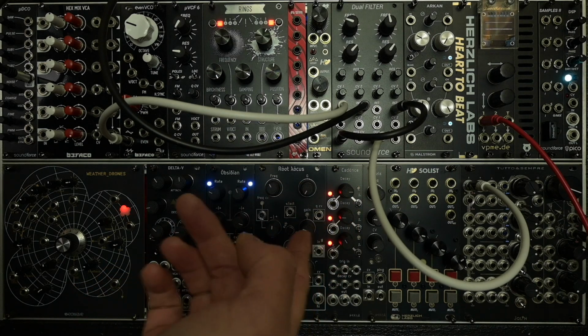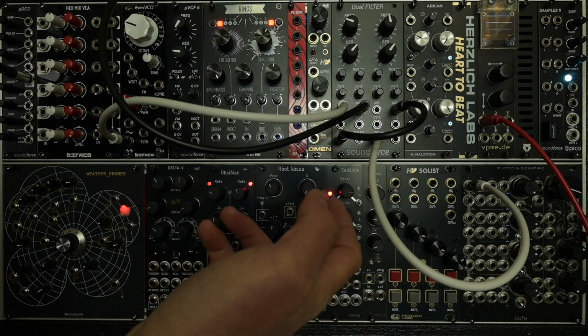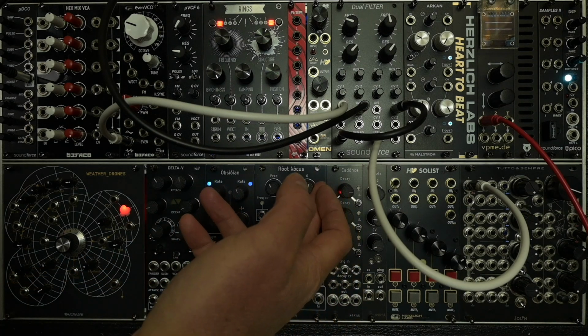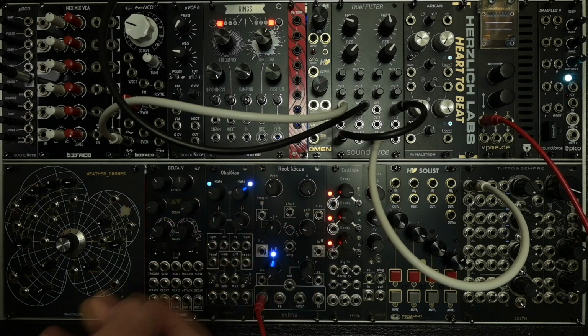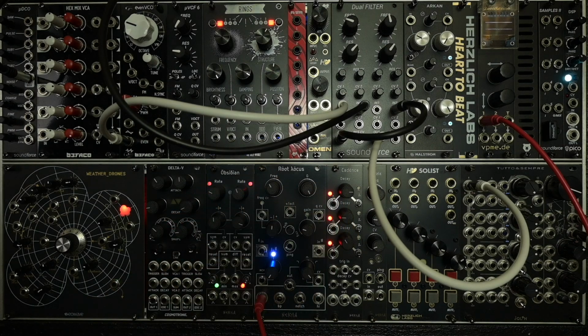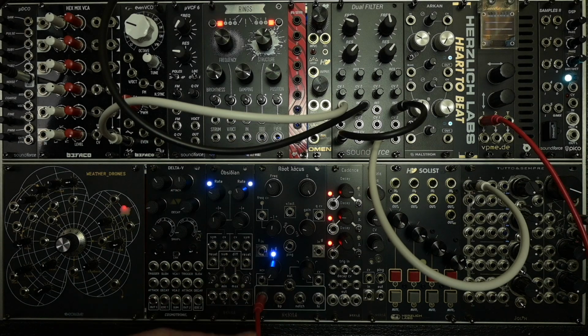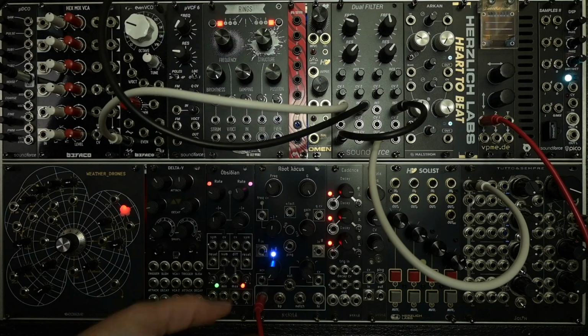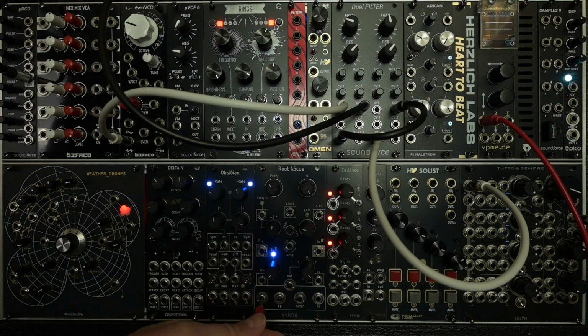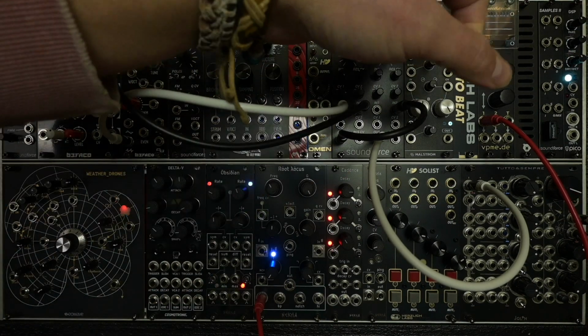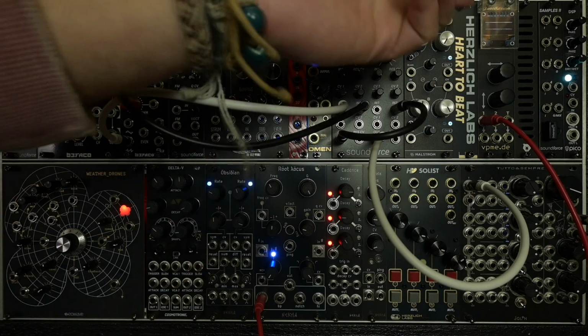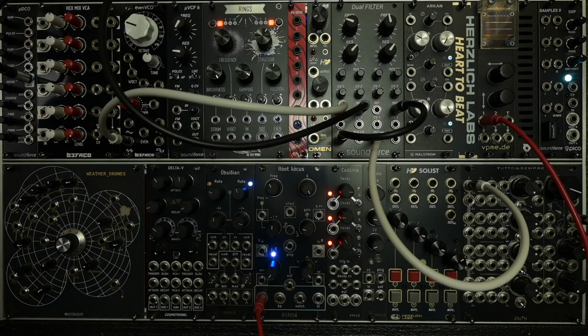Currently it's set at audio rate, and when I crank up the resonance, there is nothing happening. You shouldn't be able to see any self-oscillation on the scope since I have the low-pass output connected to the first trace or the first input here on the scope.